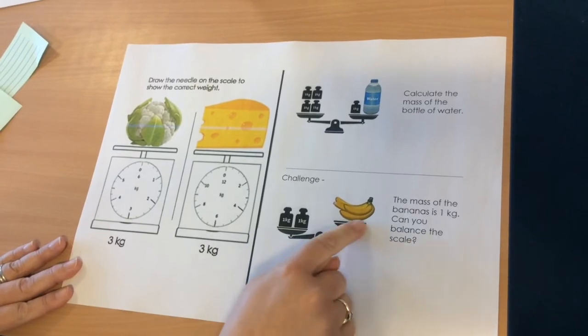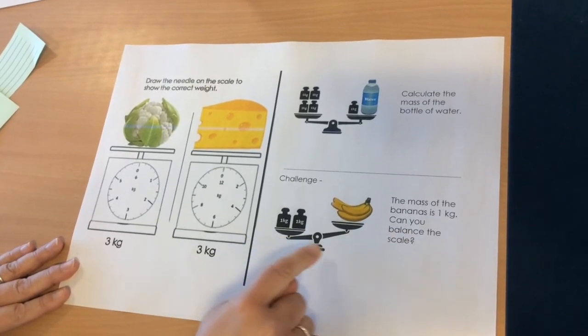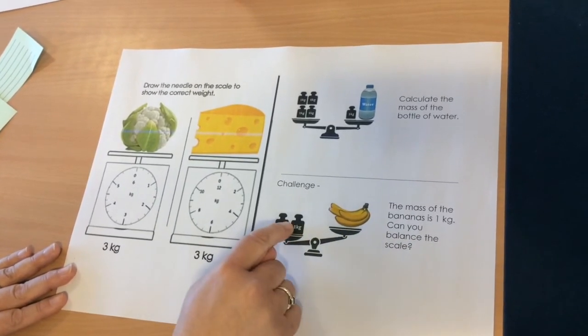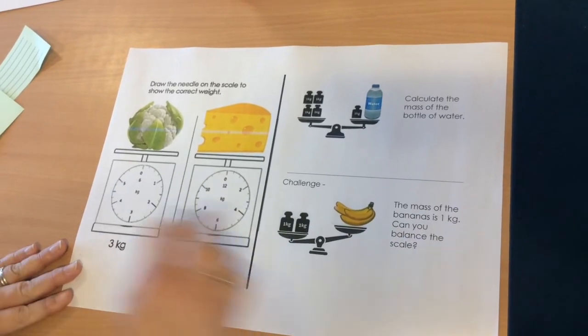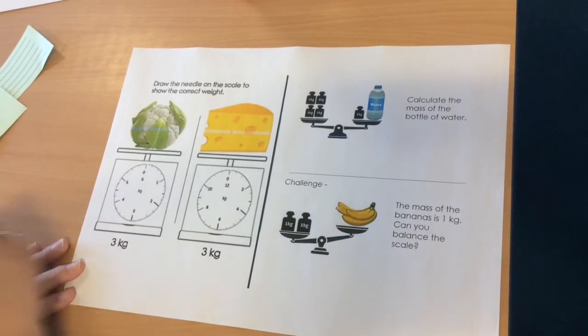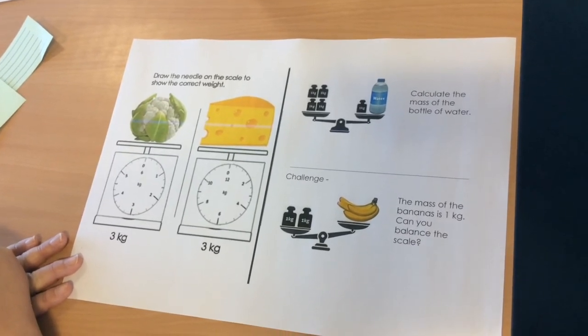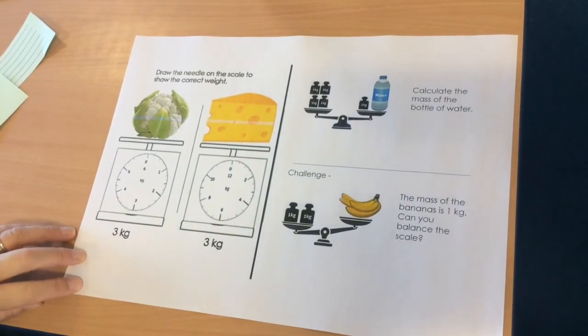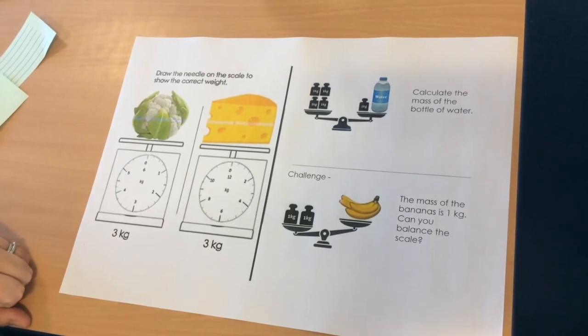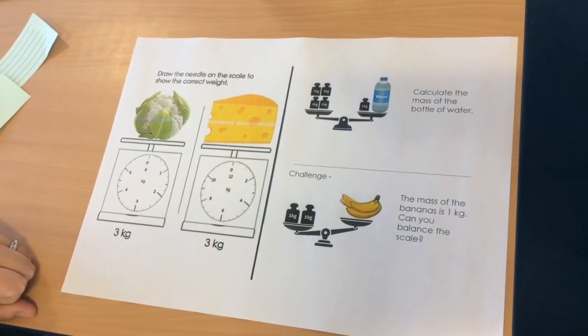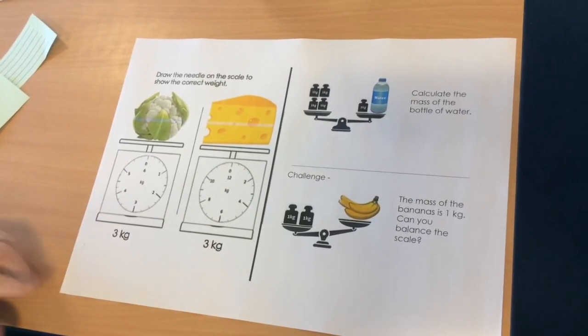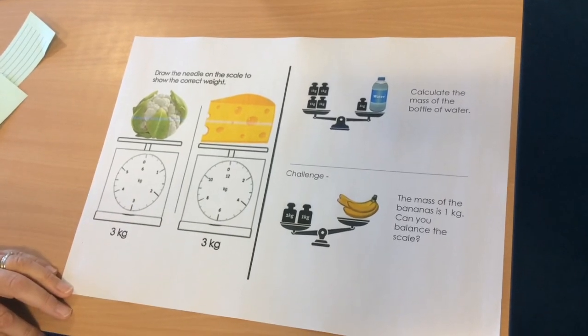As you can see, this is not a balanced scale. So it tells you that this side is not equal to this side. I want you to balance these scales and make them equal. Good luck. Have a bit of an explore if you can with any weights and weighing scales and any other objects in your house, and complete the task, and we'll go through the answers tomorrow.